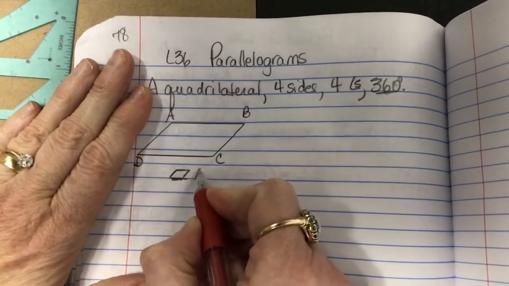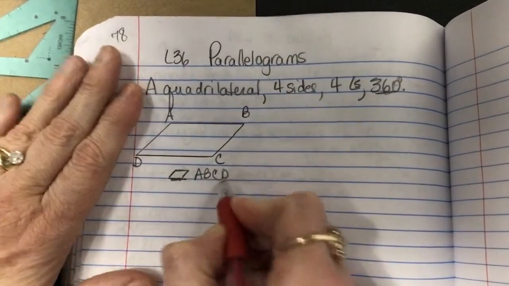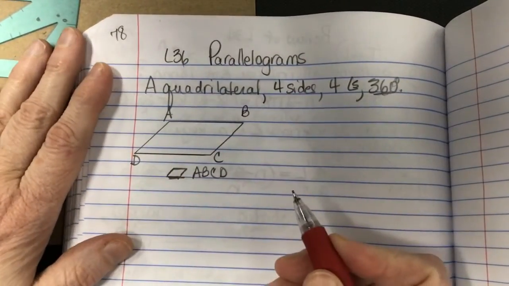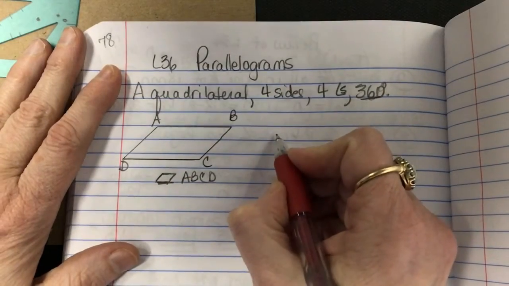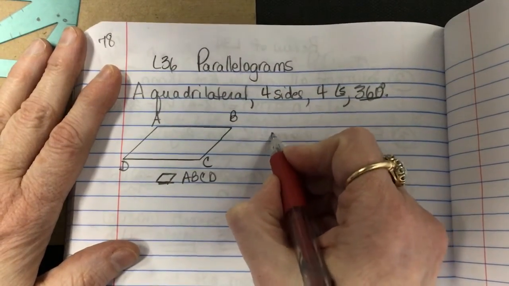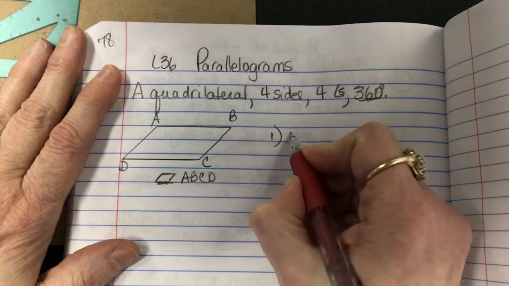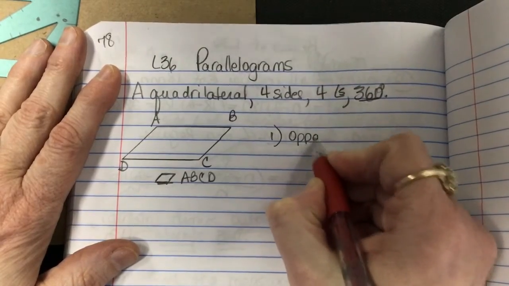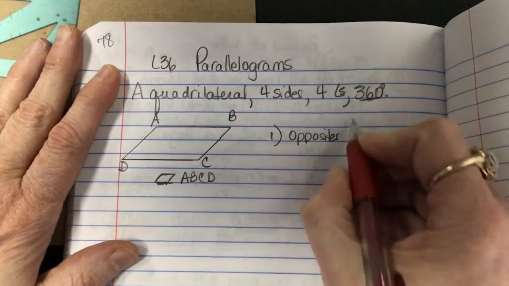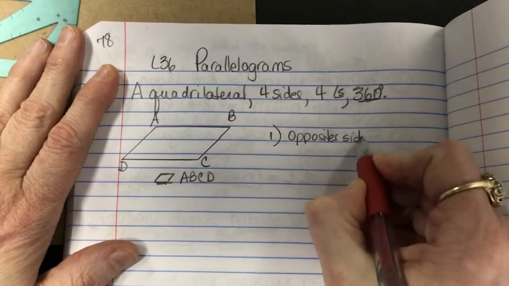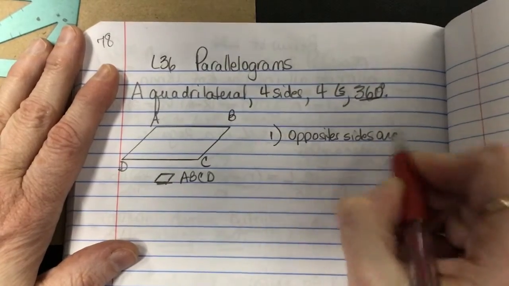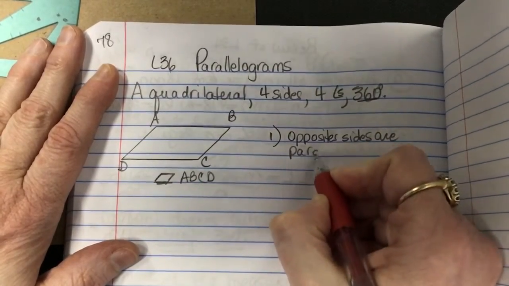Okay, so parallelogram A, B, C, D. As long as you go around it one way or the other, it's fine. So rule number 1 is, probably wouldn't surprise you, opposite sides are parallel. That's why it's called a parallelogram.